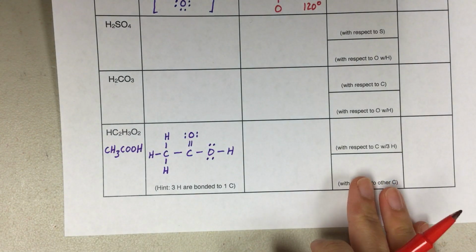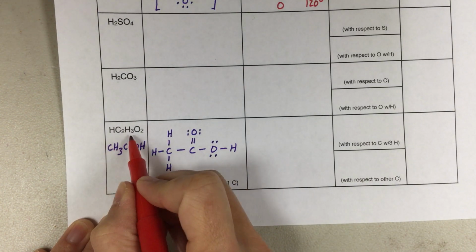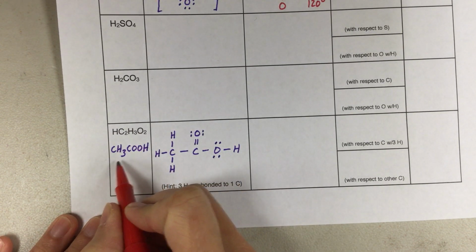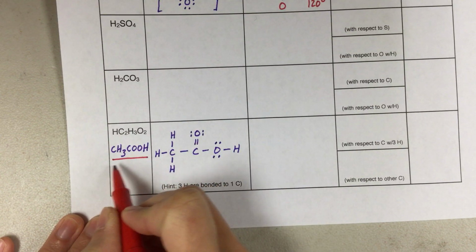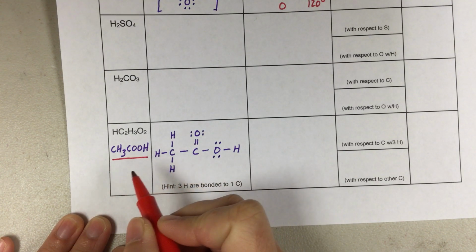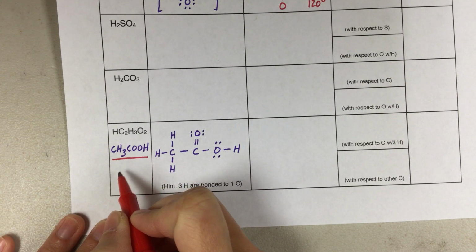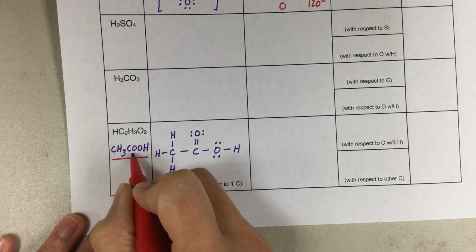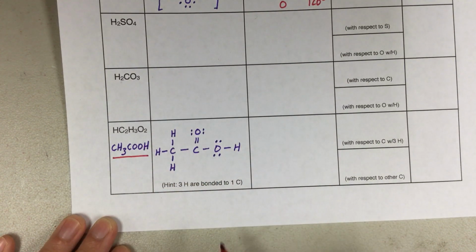And the last one. This one's a big one. So we've got HC2H3O2. Hopefully, or maybe I've done this, I usually give the formula a little bit differently, because if you write it this way, CH3COOH, it is giving you hints as to how this compound is bonded. So if you write it like this, it tells you that these 3 hydrogens are bonded to that carbon, and then these oxygens are bonded to that carbon, the hydrogen is bonded to the oxygen, and then the carbons are bonded to each other.